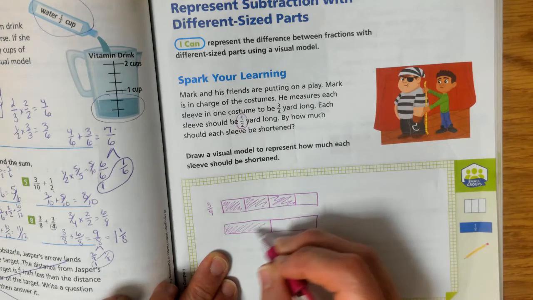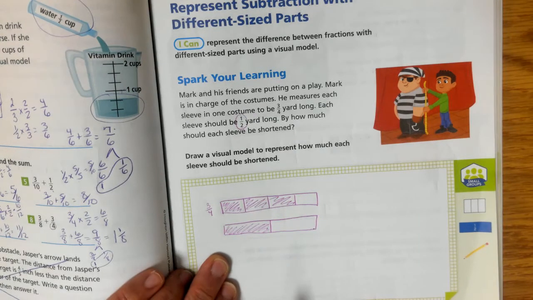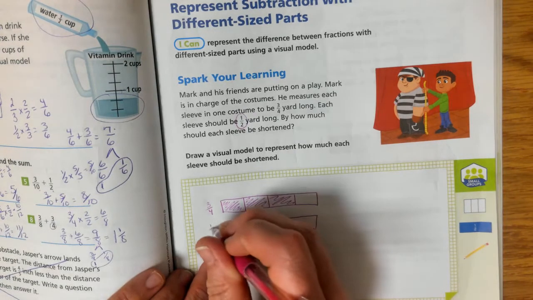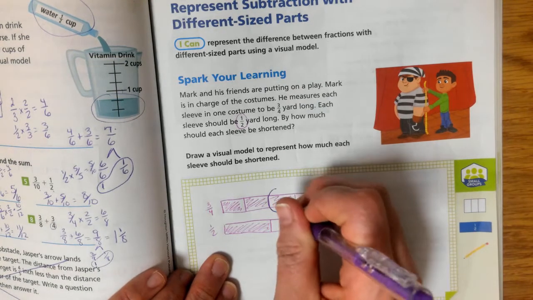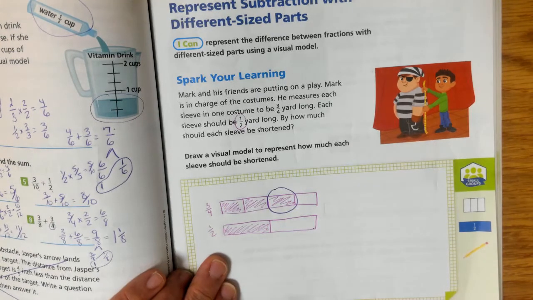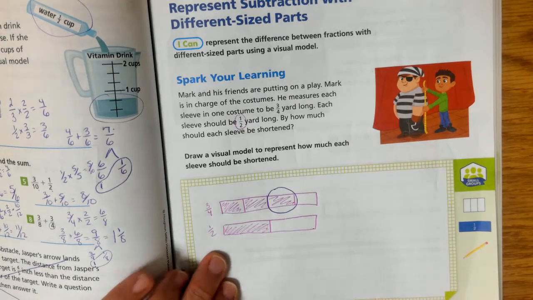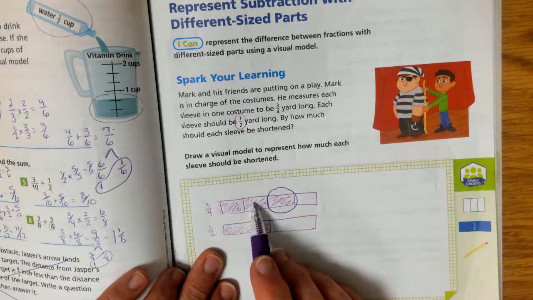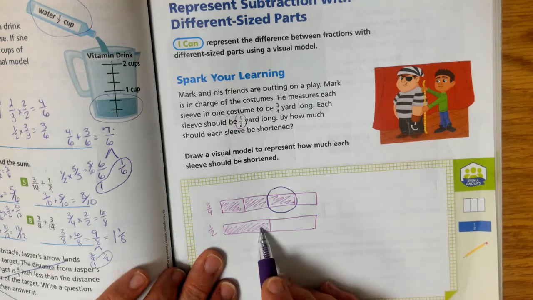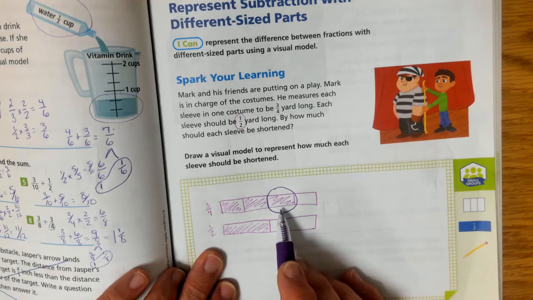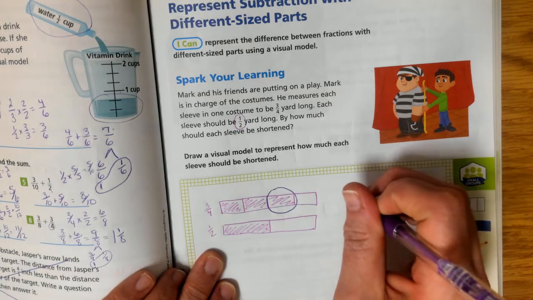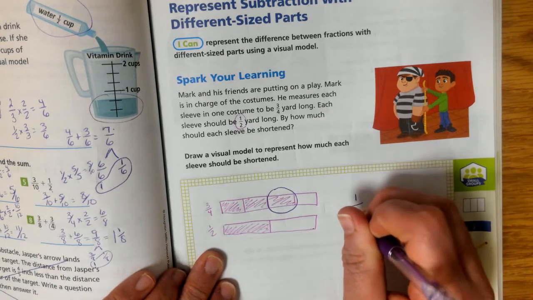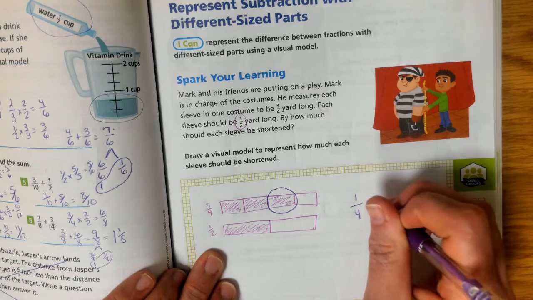So if I shade this in, I can see from my picture that it is 1/4 of a yard too long, right? Because 2 of these fourths is the same as 1/2, which means it's going to be 1/4 too long. So the sleeve needs to be shortened by 1/4 yard.